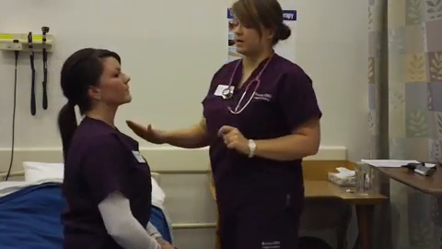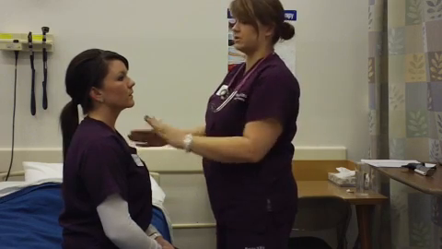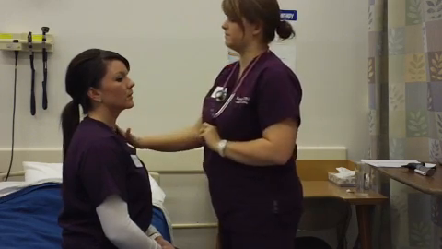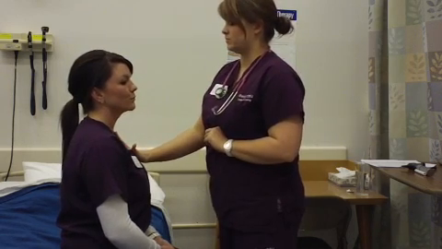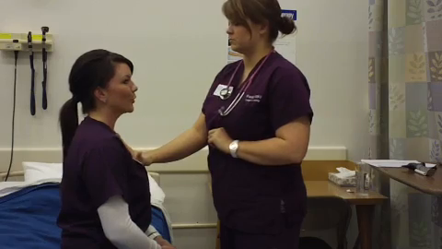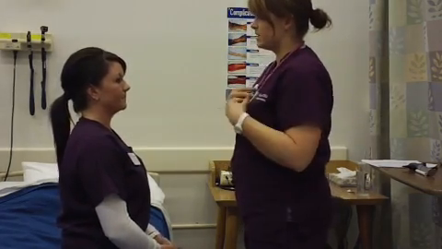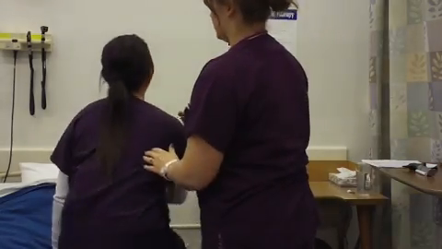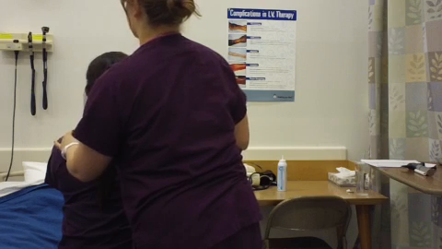And we're only going to check a couple of spaces on her front, just because she's a female and the breast tissue gets in the way there. Blue moon. Blue moon. Okay. Now I'm going to percuss and see if I can hear any resonance.